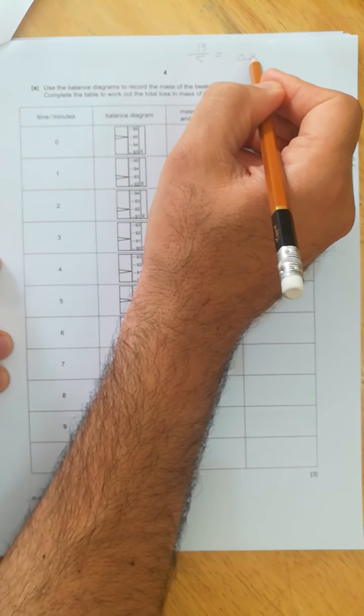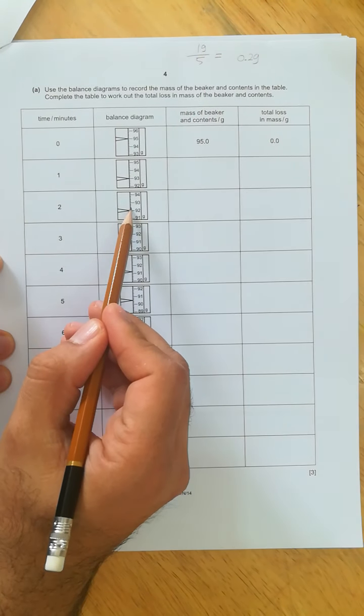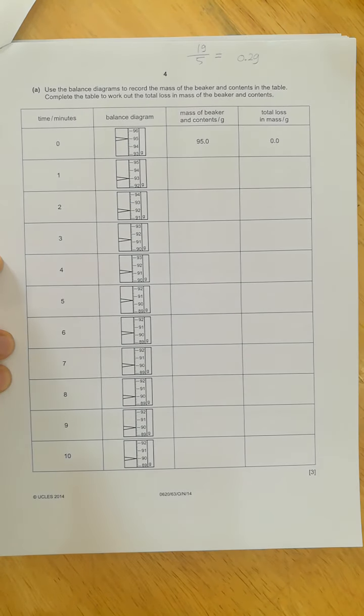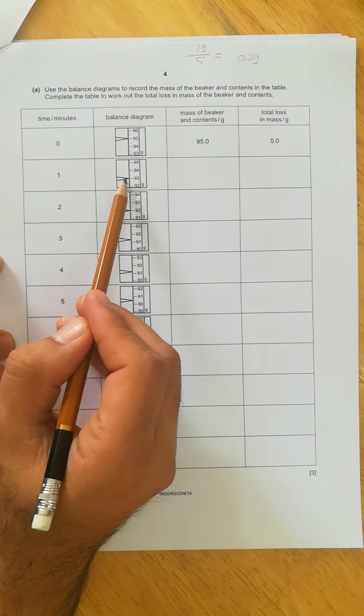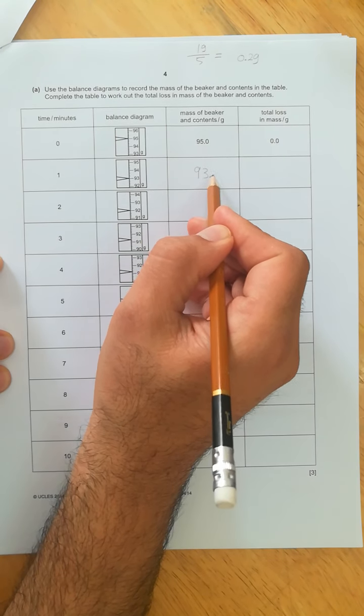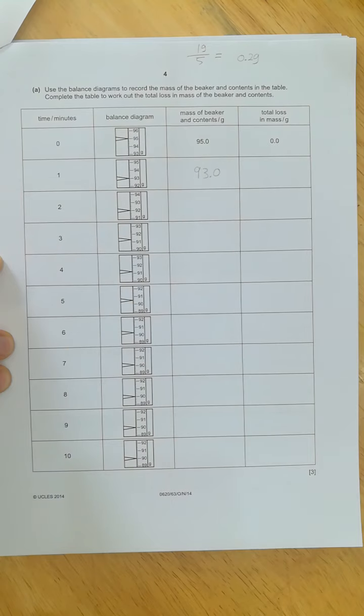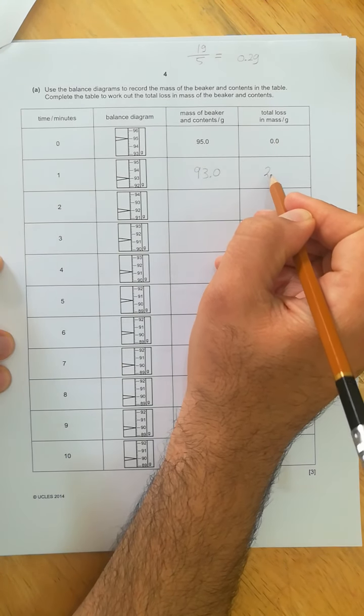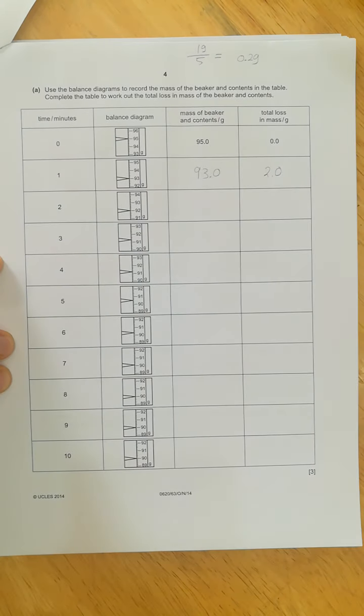It's 1 gram divided into 5 intervals here. So each one line represents 0.2. Now after 1 minute my balance reads 93.0. So the mass decreased by 2 grams, from 95 to 93.